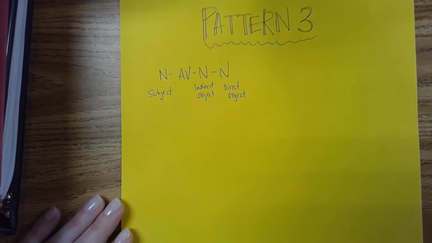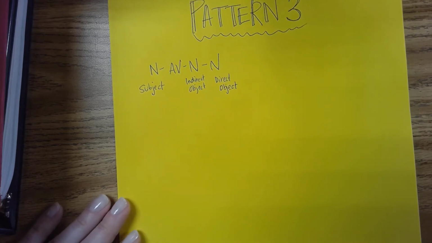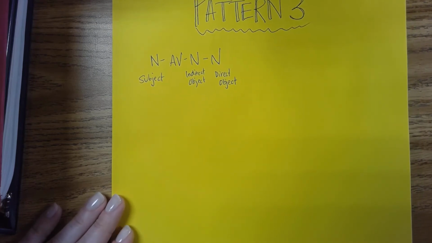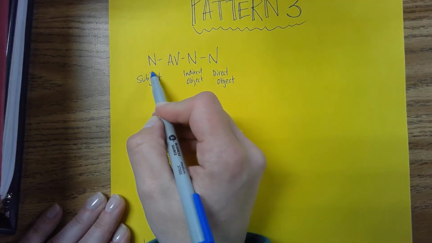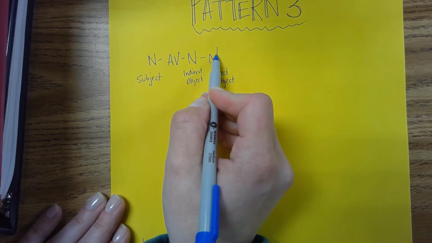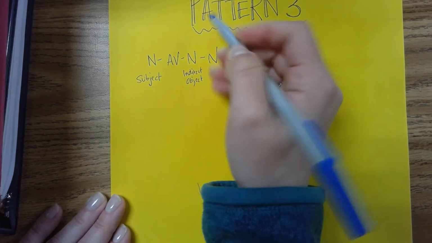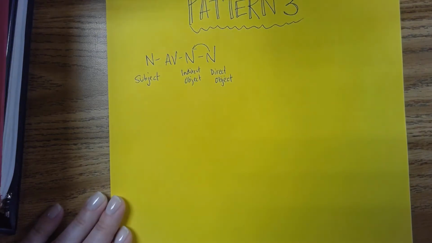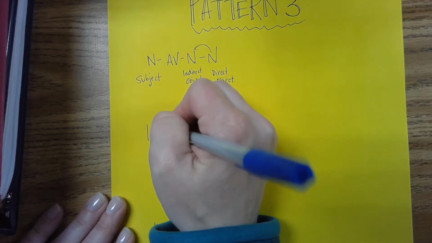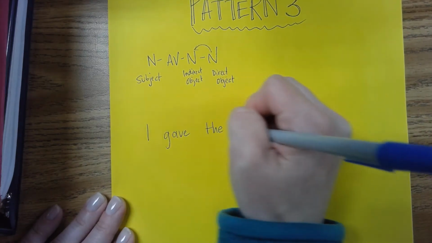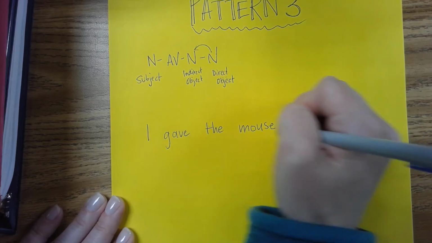Here's the way I think of it, and this is probably the simplest sentence that helps us understand that an indirect object is receiving the direct object. So the subject does something with this item, and then this item is given to someone else, okay? So, I gave the mouse a cookie.